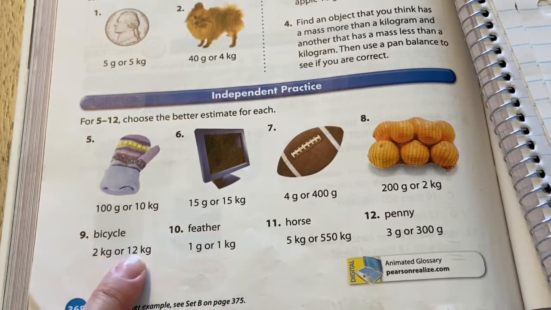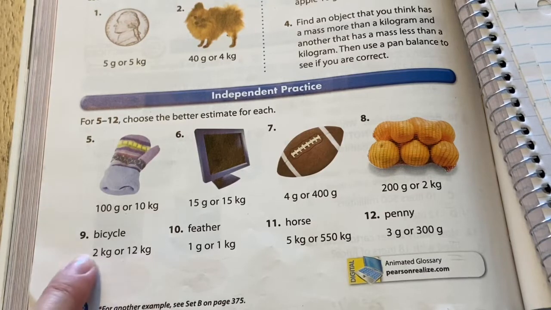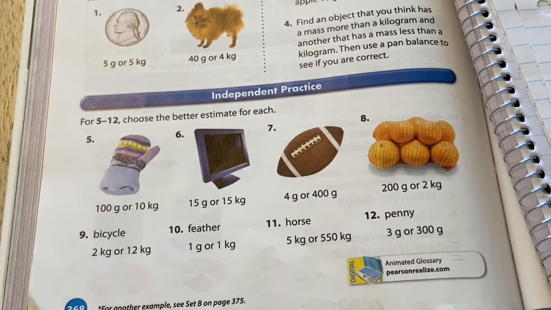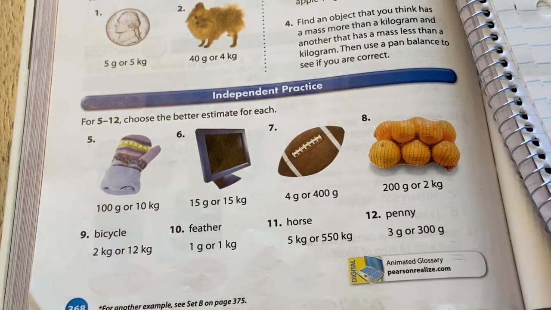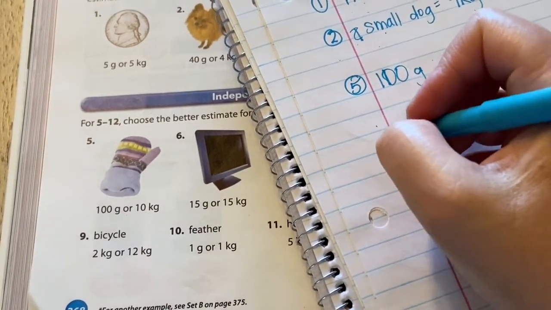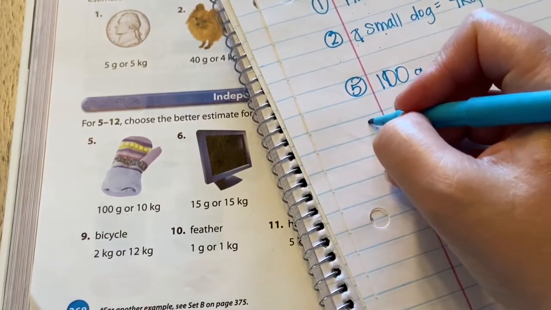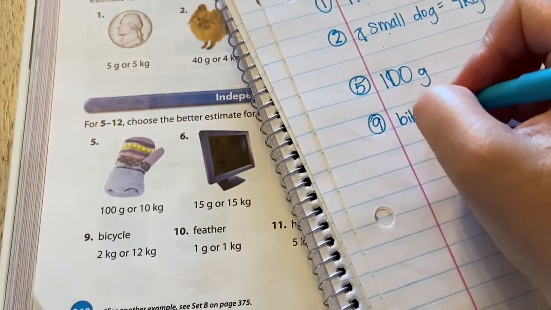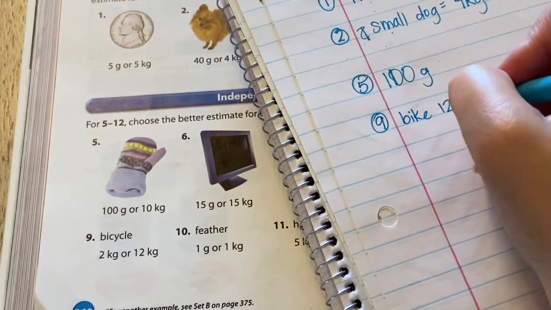But it's very different mass measurements here. You have 2 kilograms or 12 kilograms for a bicycle. And of course the correct answer is 12 kilograms because a bicycle has quite a bit of mass. It's going to have more mass than 2 pineapples. So a bike, 12 kilograms.